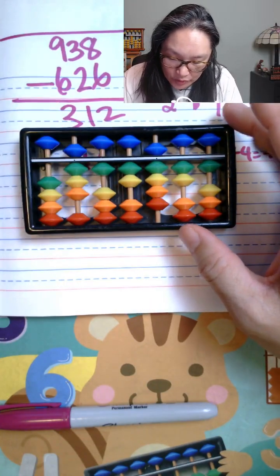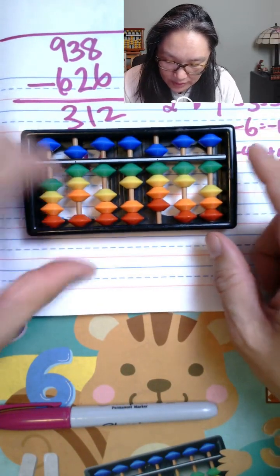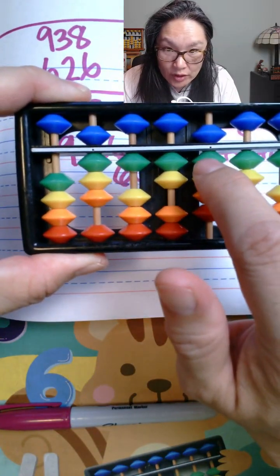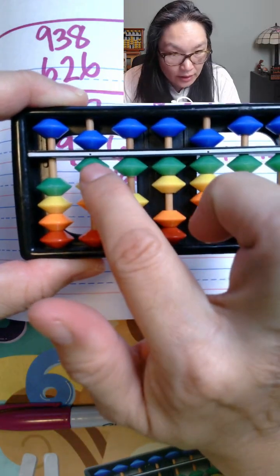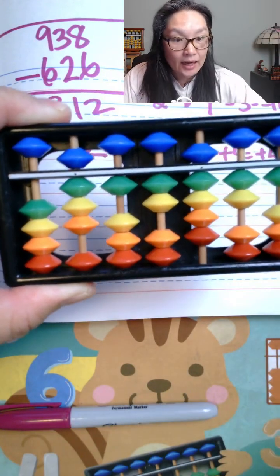So when I do this, right, we have our thousands. Now notice I have 2 dots. I have this dot over here and this dot over here. Really? Cool. Yeah, really.